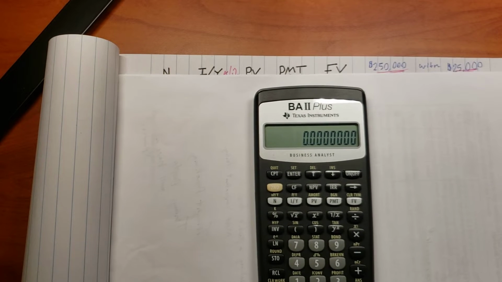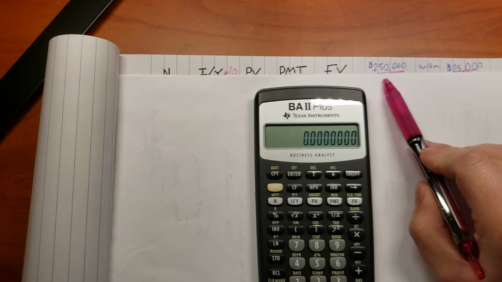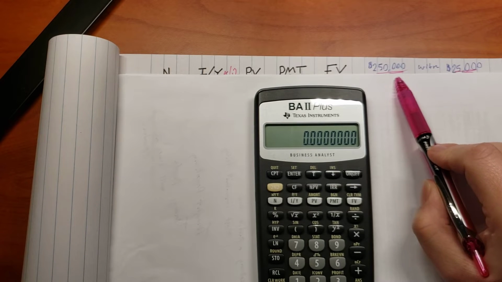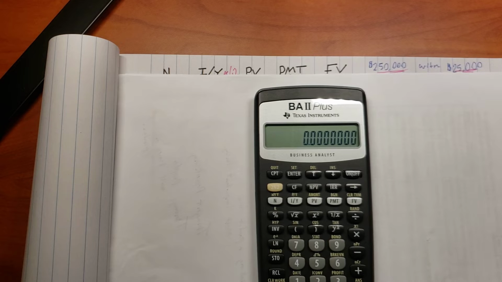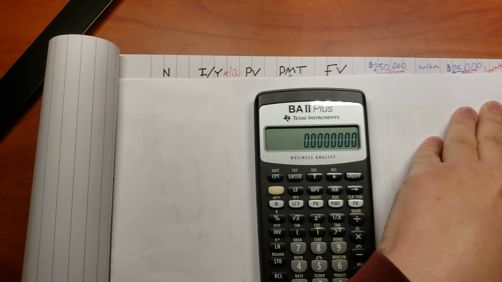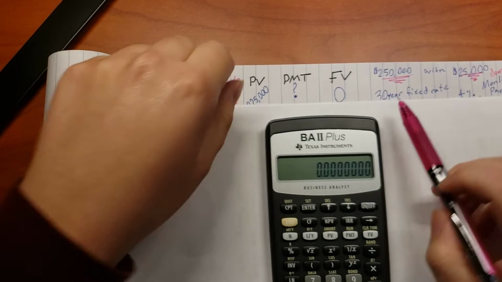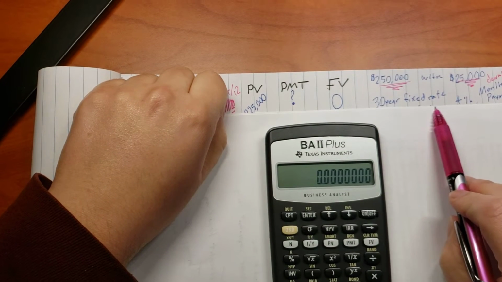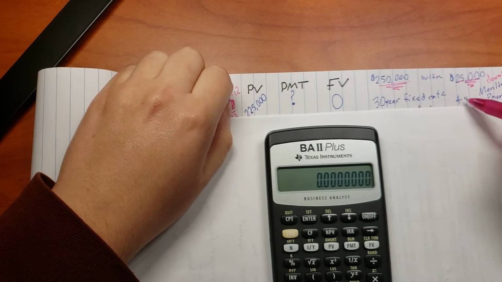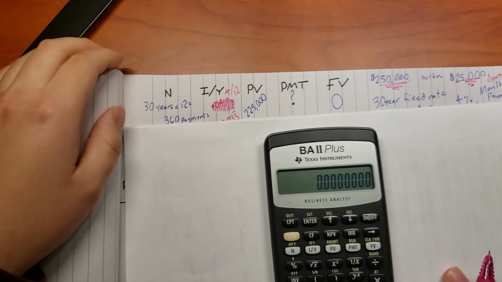So with this problem, we're buying a house and the loan is $250,000. And then we have a $25,000 down payment. We know it's a 30-year fixed rate mortgage. The interest rate is 4% and we're making monthly payments.